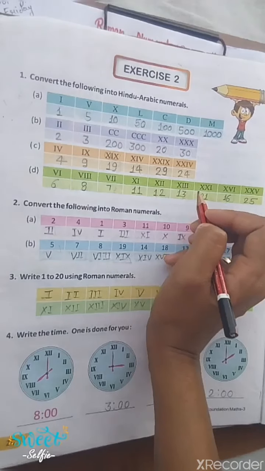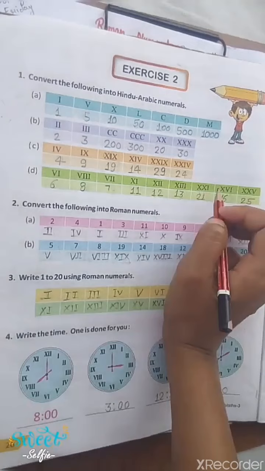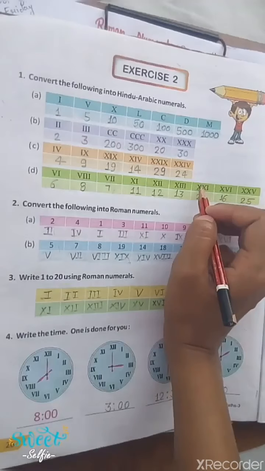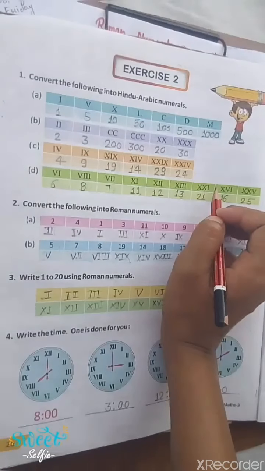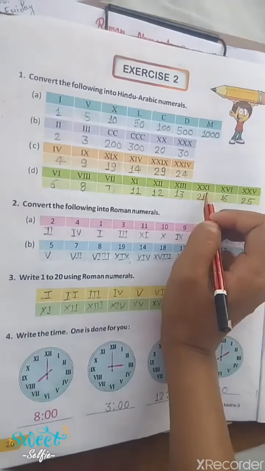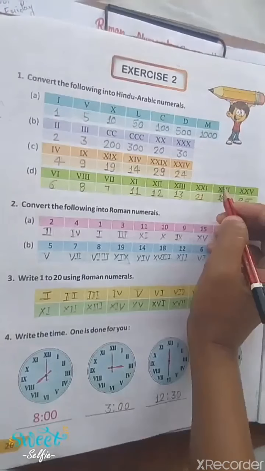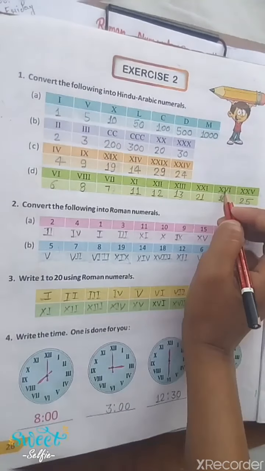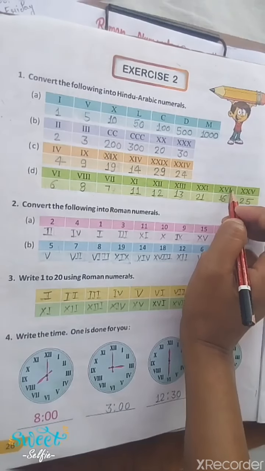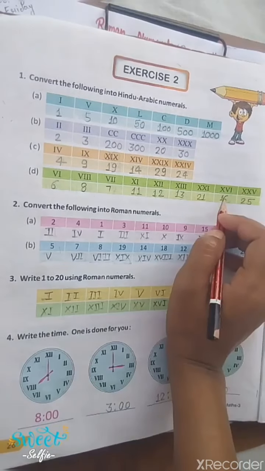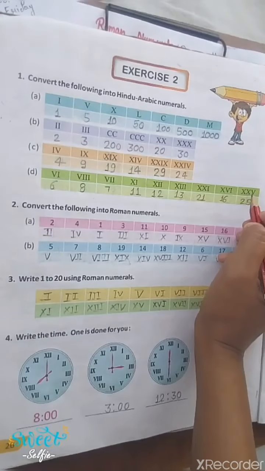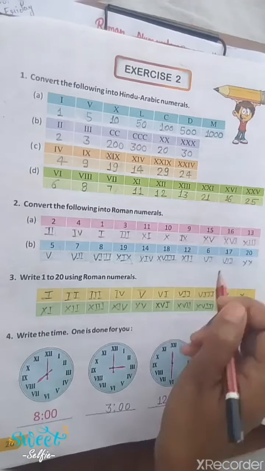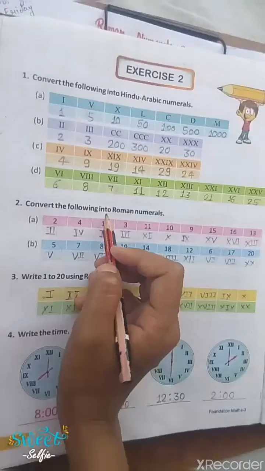So next is XXI. X 10. Next X 10. 10, 10, 20 and I 1. So 21. Next is XVI. X represent to 10 and VI 6. So 10 plus 6 is equal to 16. Next is XXV. 10 plus 10, 20 plus 5 is equal to 25. Okay. Second, convert the following into Roman numerals.